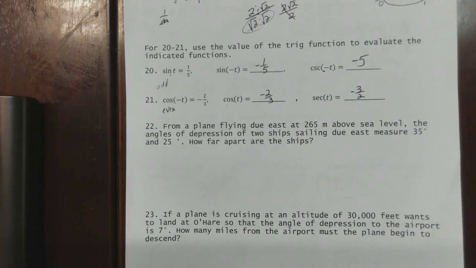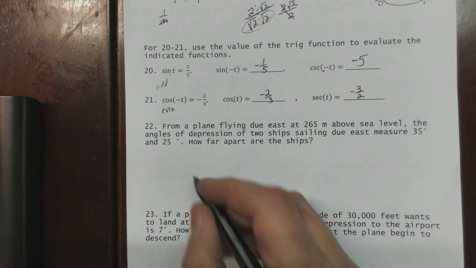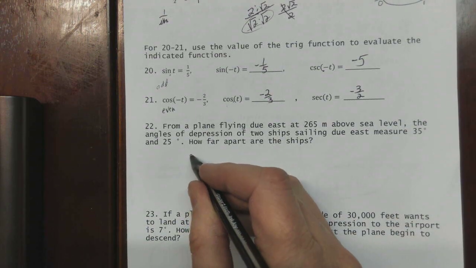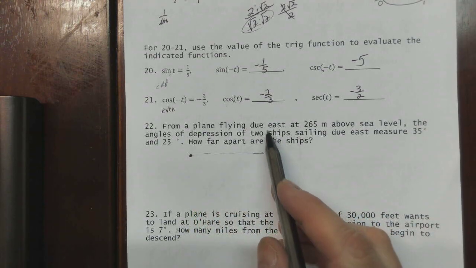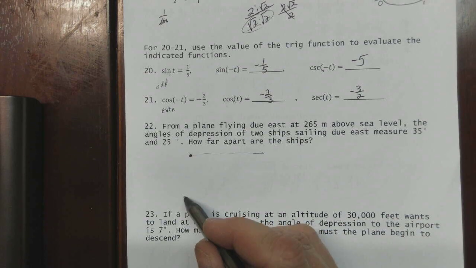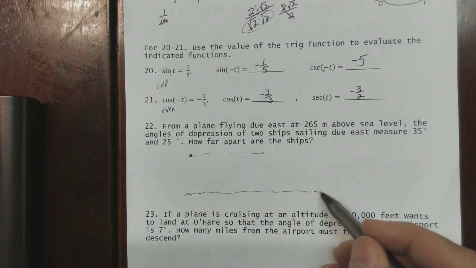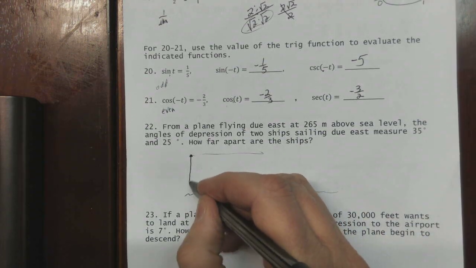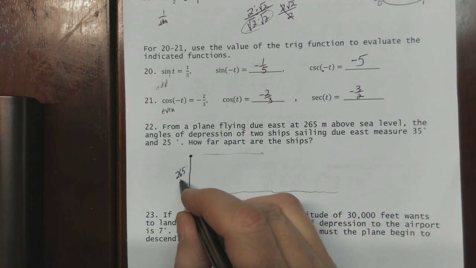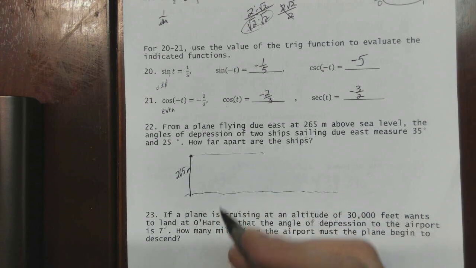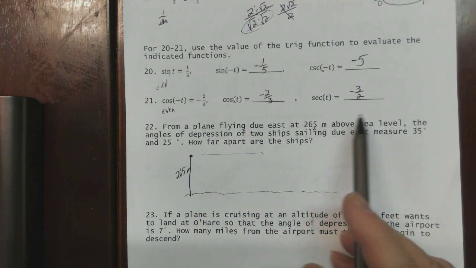All right, number 22. From a plane flying due east, so flying in this direction, at 265 meters above sea level, so I'll put 265 here. 265 meters, not miles. That would be pretty high.